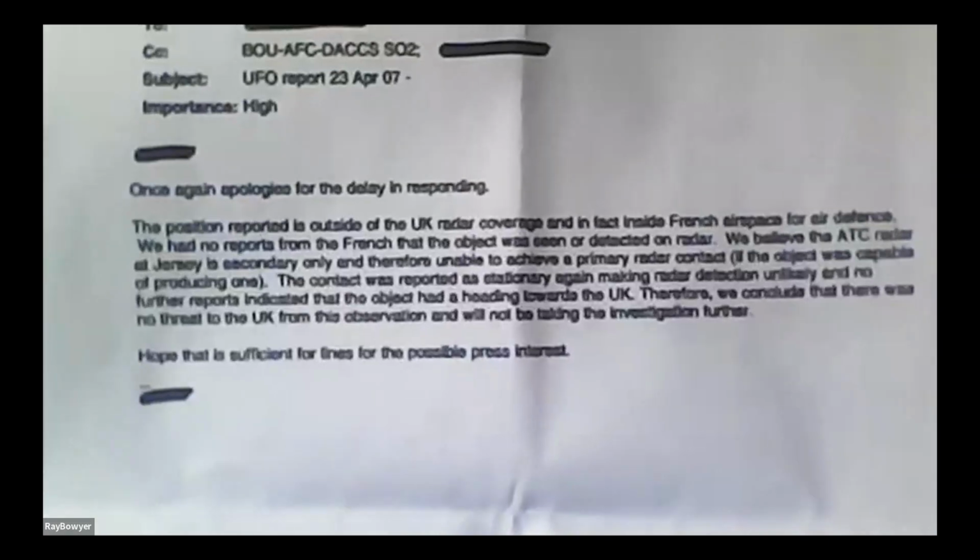And that's signed. Well, you can see it. You can see that there. Thank you very much. There is the text. So the British Royal Air Force and the French Air Force weren't interested in proceeding further with any investigation.